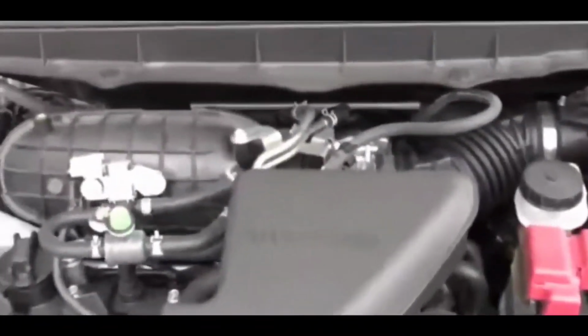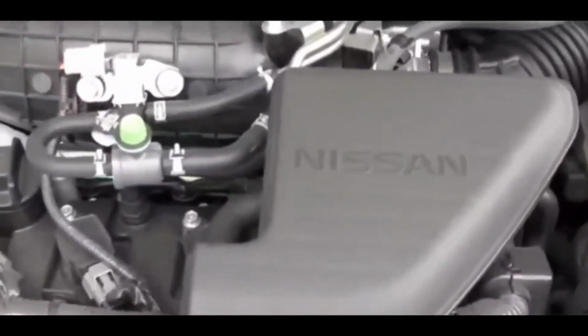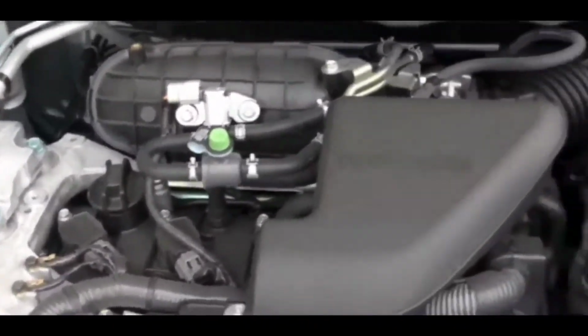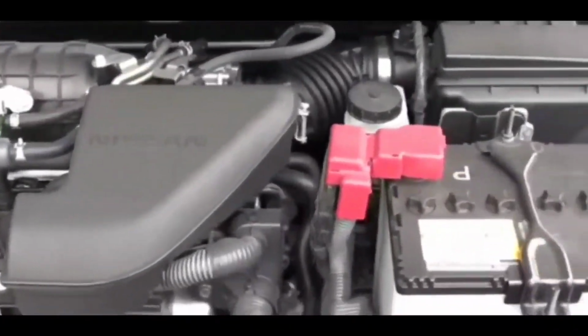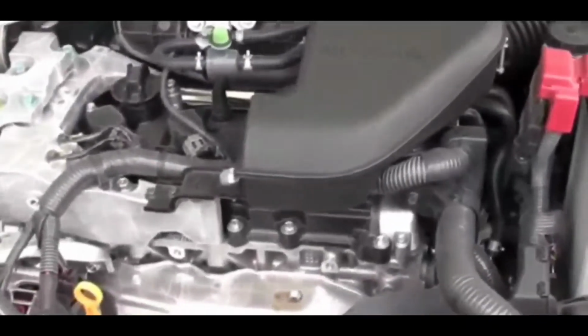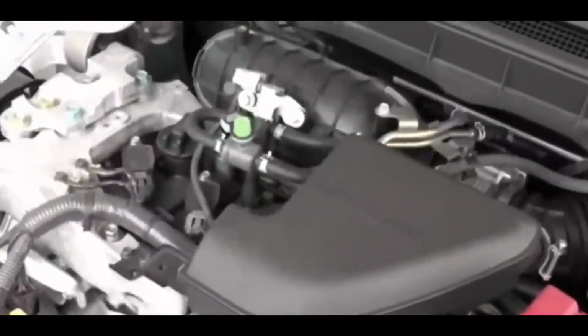So let's talk about cranks. If you try to start it and you hear it cranking, and it's a pretty strong crank, chances are your starter is good.